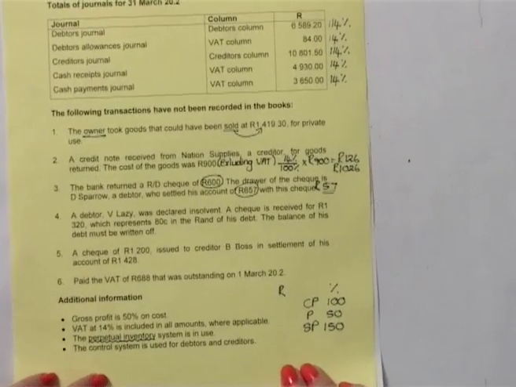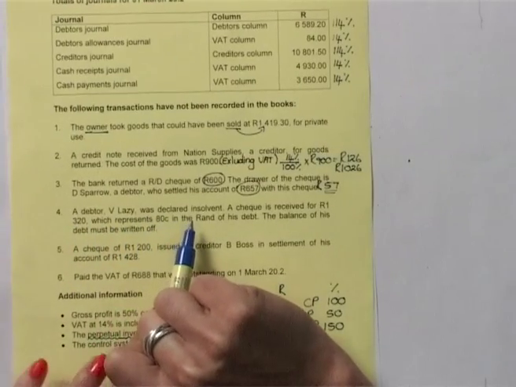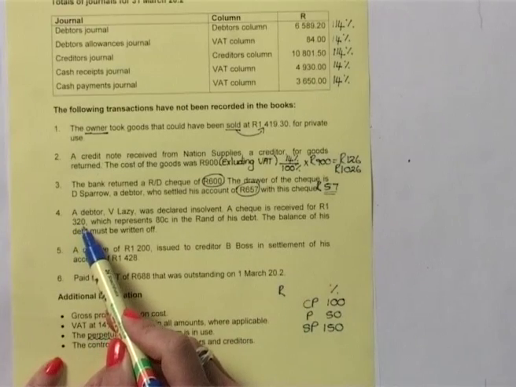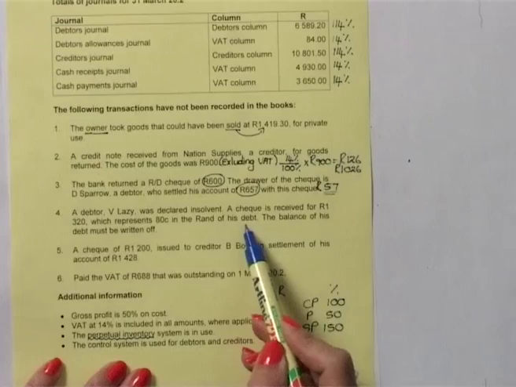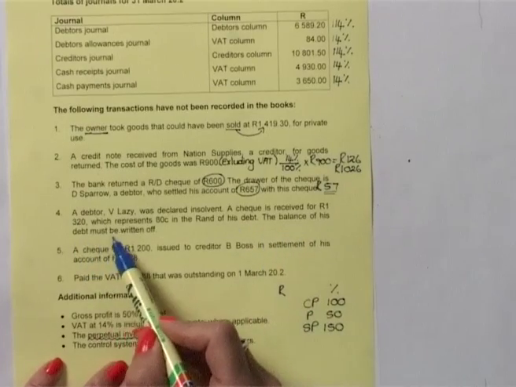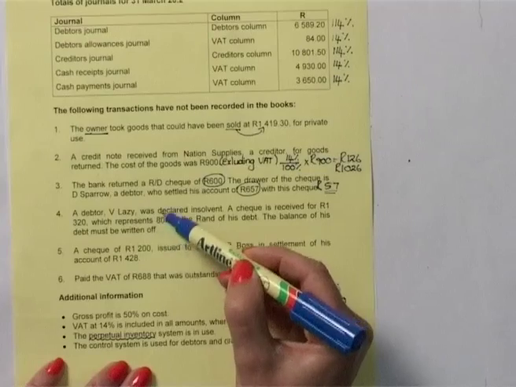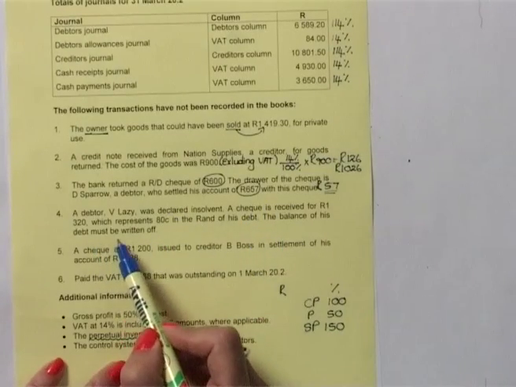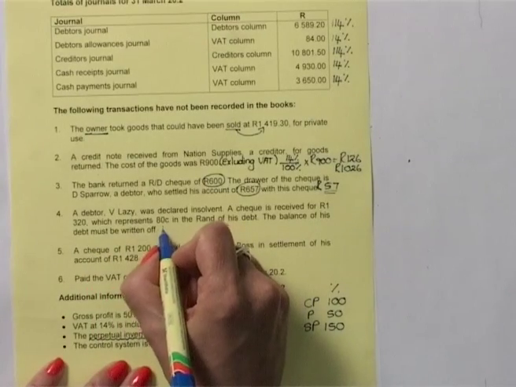Transaction number 4. A debtor, V. Lazy, was declared insolvent. A check is received for 1,320 Rand, which represents 80 cents in the Rand of his debt. The balance of his debt must be written off. Now again, we have two parts to this. We have an amount received and we have a balance that must be written off.